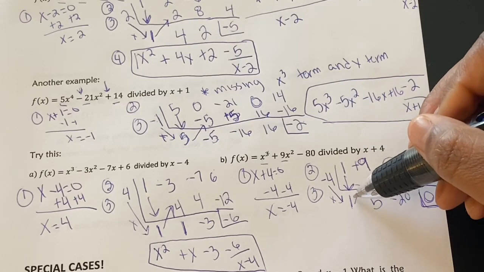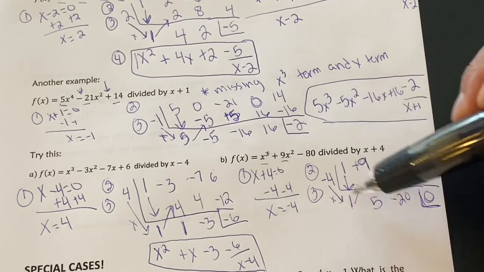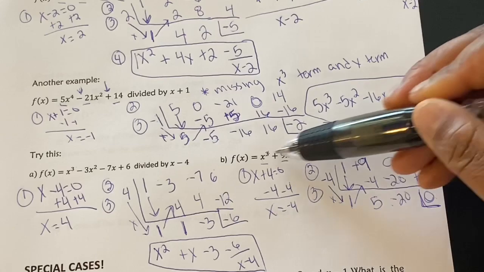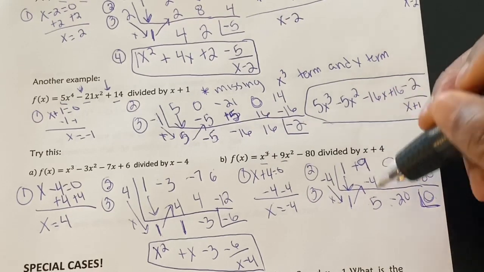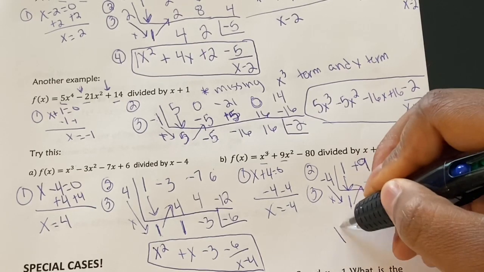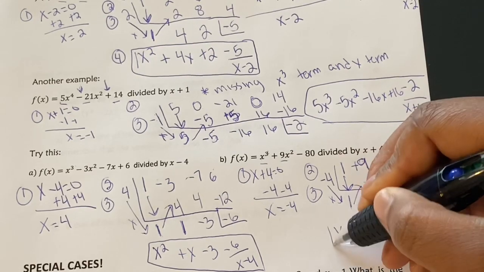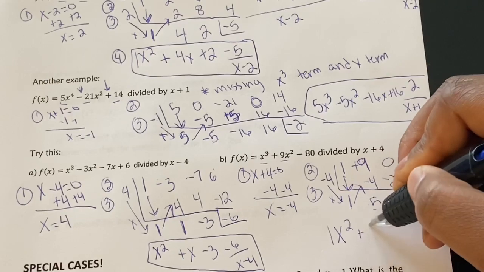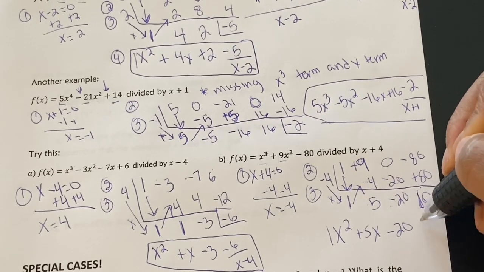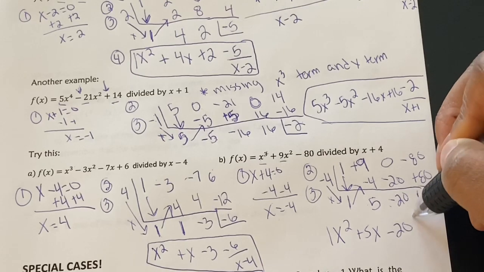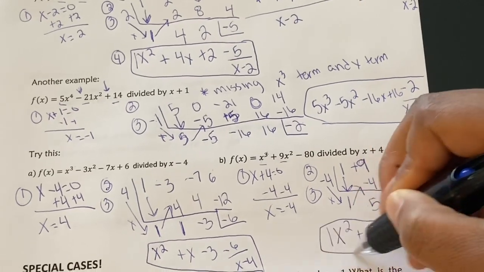I still have to write this answer with these new coefficients as a degree lower than the original. This is a degree of 3. Therefore, the answer is going to start with x squared. So it's 1x squared plus 5x minus 20. And I don't have a remainder, so I don't have to write 0. And this would be my answer.